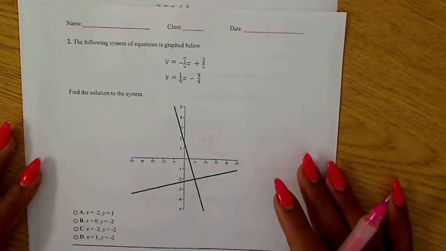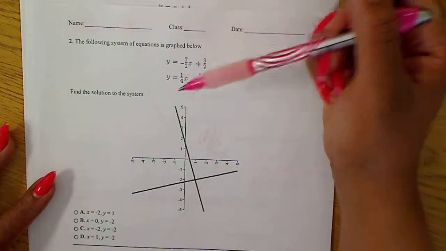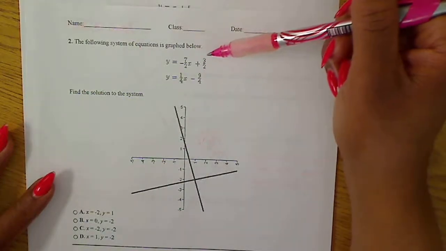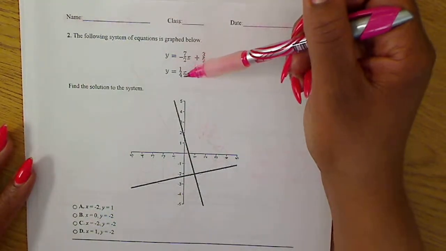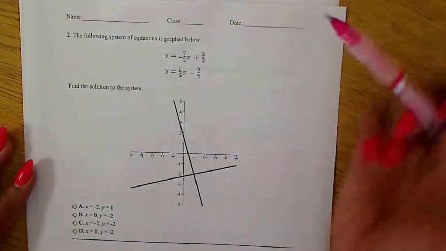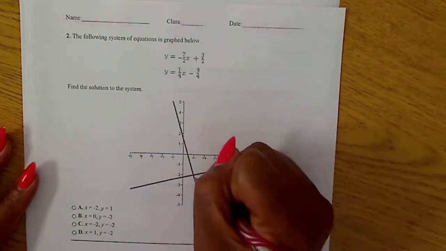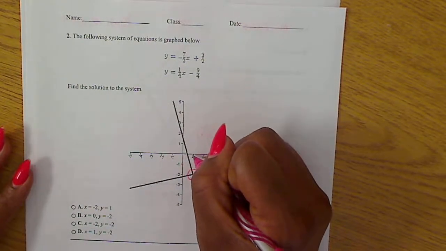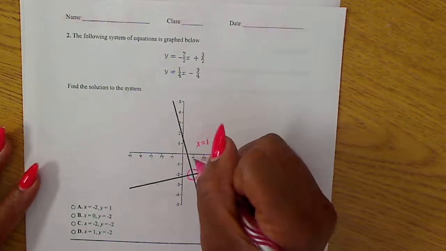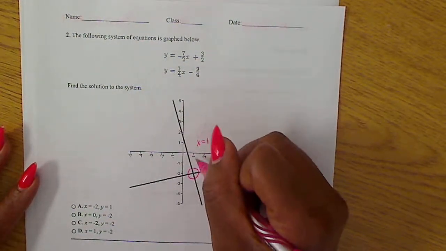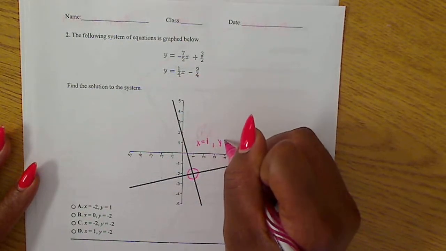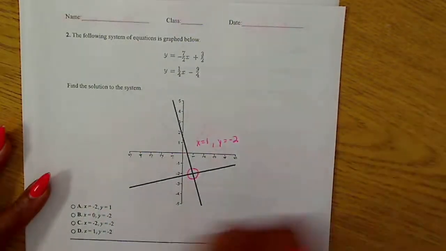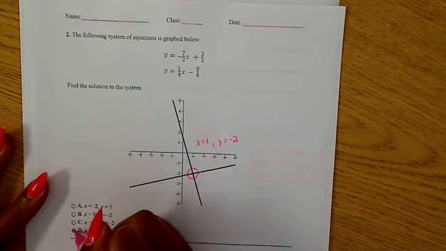Number 2. The following system of equations is graphed below. y equals -7/2 x plus 3/2. y equals 1/4 x minus 9/4. Find the solution to the system. Again, the solution is where the two lines intersect. I go right 1, so that's x equals 1. And then I go down 4, down 2, so that's y equals -2. What's your answer? D. Are we okay there?